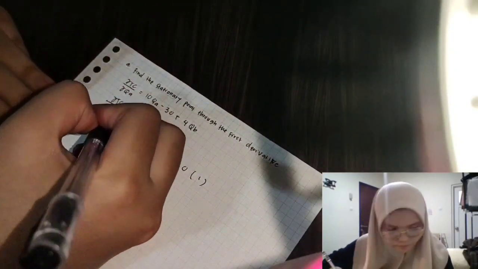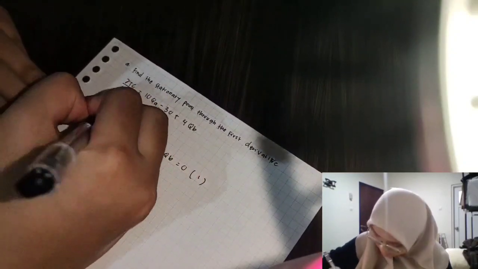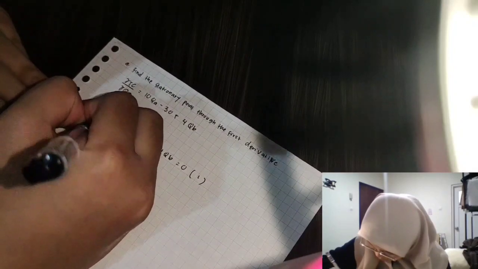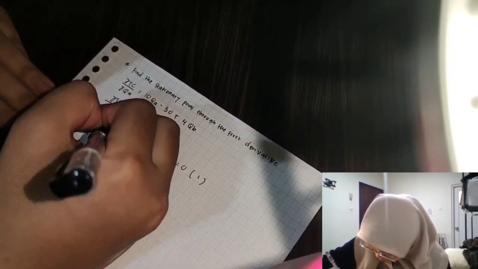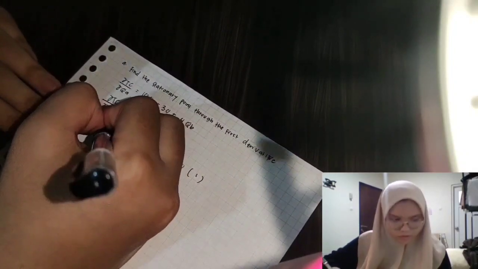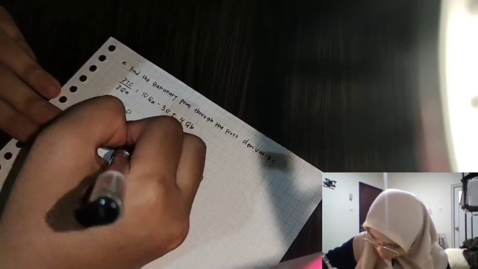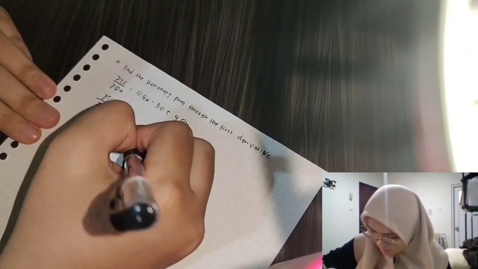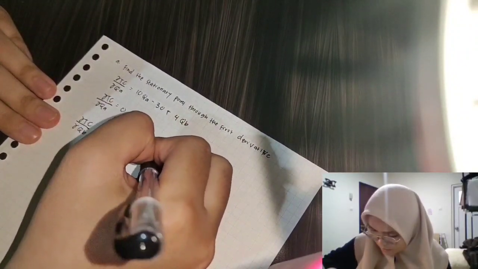And then ∂TC/∂Kb equals 4Ka minus 6Kb plus 7.